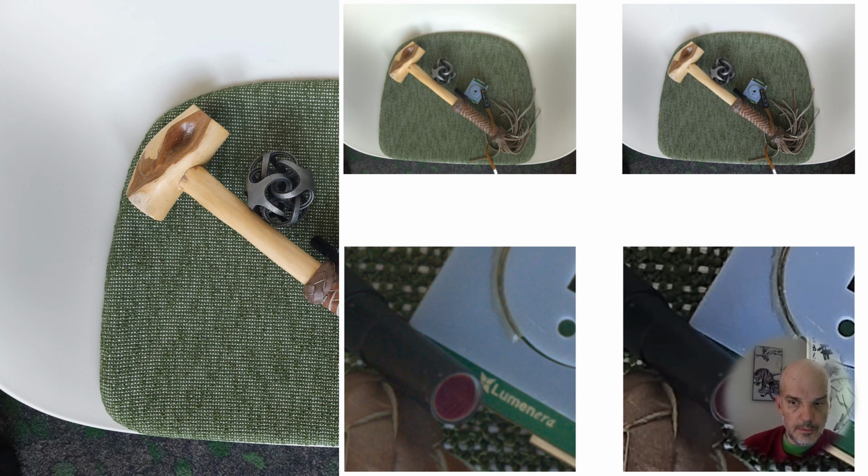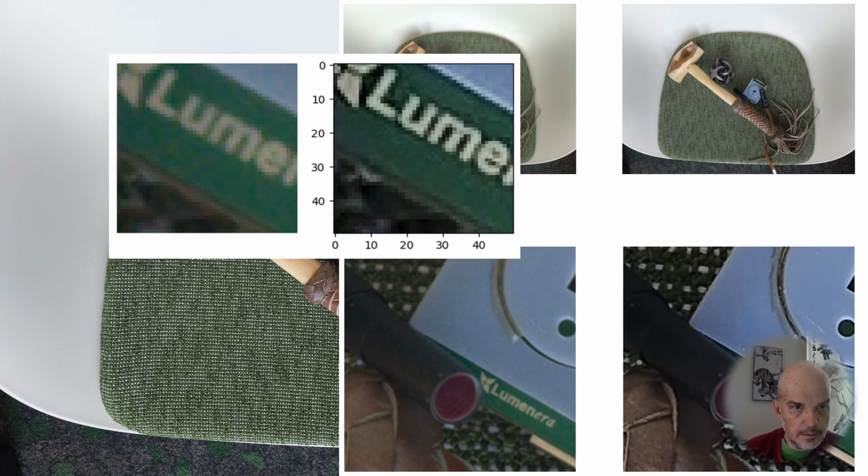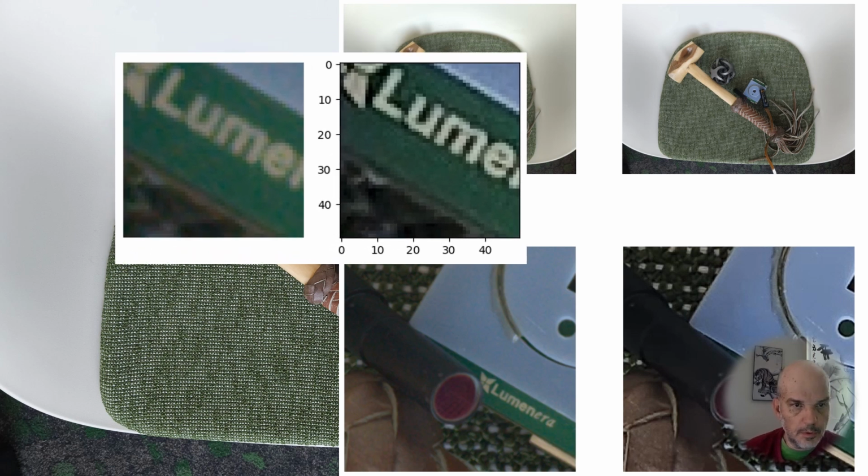If we keep zooming in, we see artifacts in the JPEG image. Here you see we've zoomed in a bit more, and you see that it's pixelated, not quite as smooth as the RAW image. Obviously, the pixel blocks are not real, so let's get rid of them.